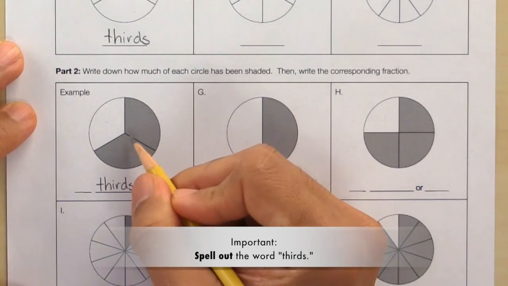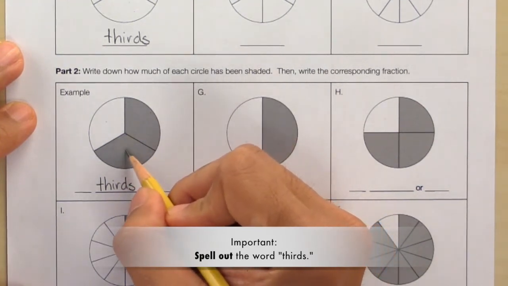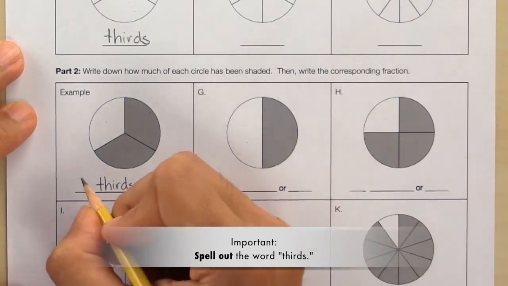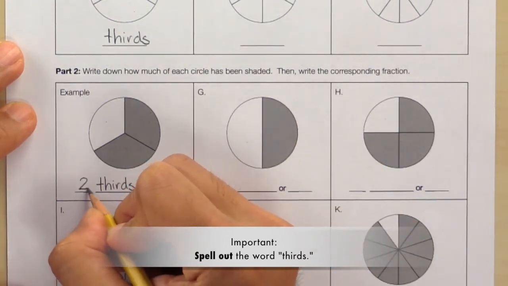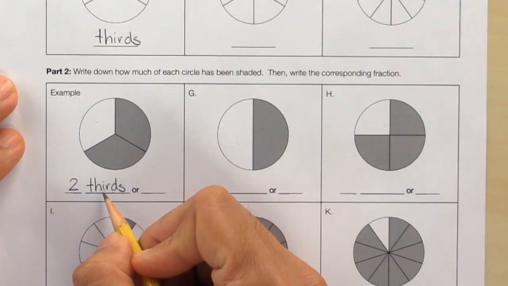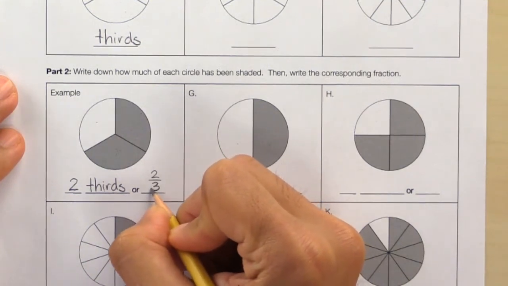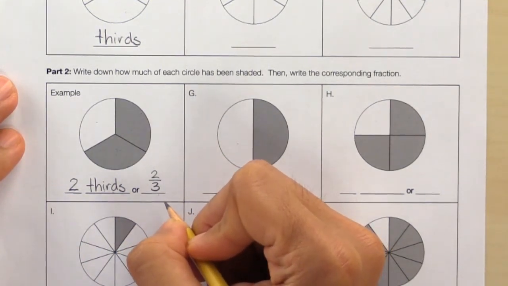And how many thirds have been shaded in? And you can see here that 2/3 have been shaded in. So write down 2/3. And you'll notice that the word thirds is spelled out. Now let's write the corresponding fraction. Instead of spelling out 2/3, we can write it just like this. 2/3. And that's the corresponding fraction.